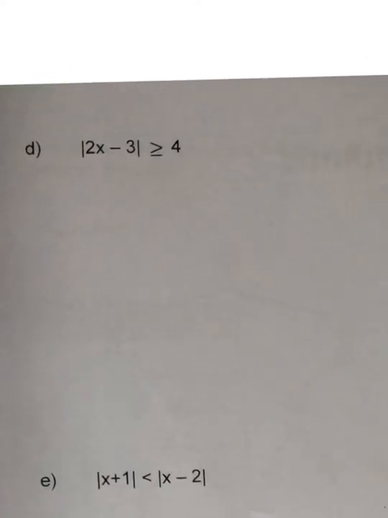Okay, so there are two possibilities here. Either 2x minus 3 is a positive number, so when we take the absolute value it doesn't change, or 2x minus 3 is a negative number, so that when we take the absolute value it becomes its opposite, which means we multiply by -1. So I'll show that in this way.